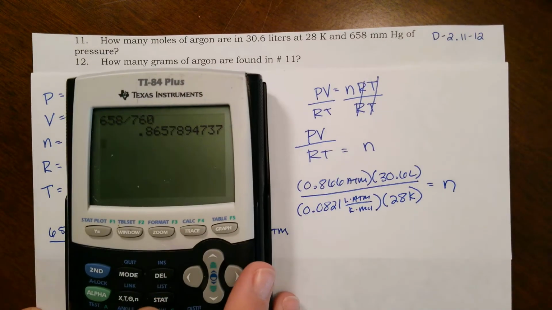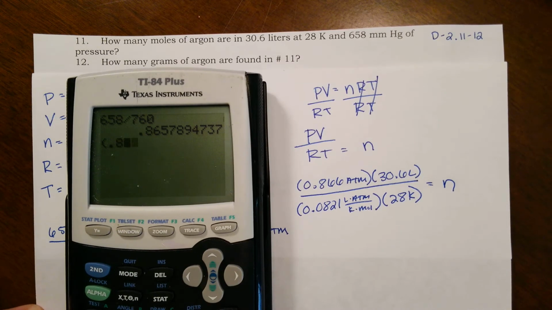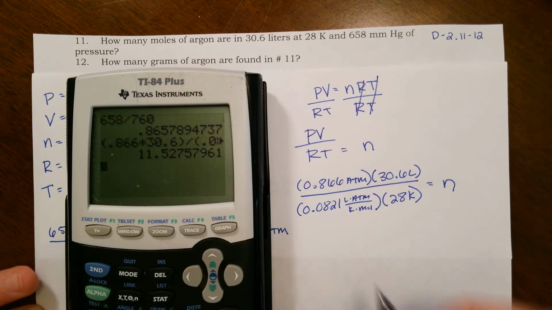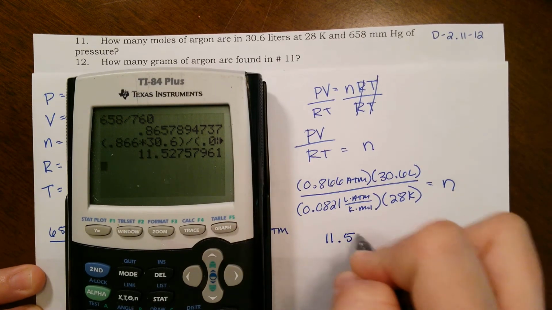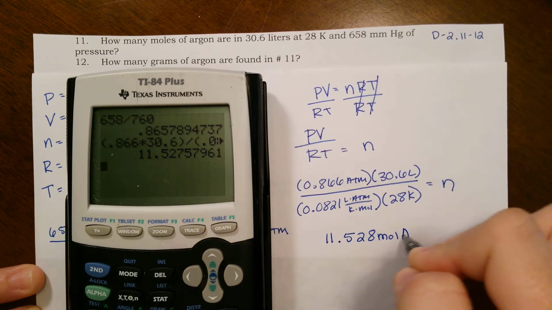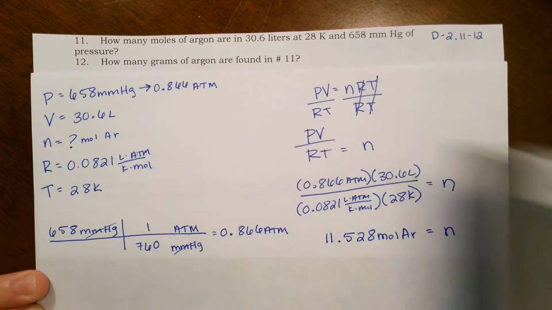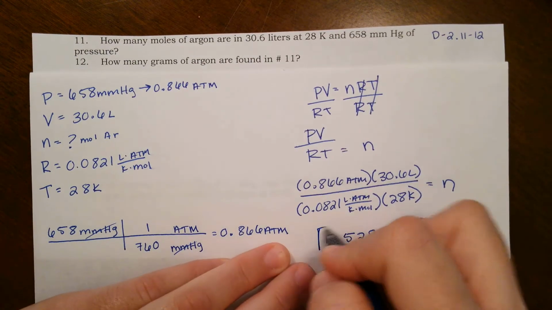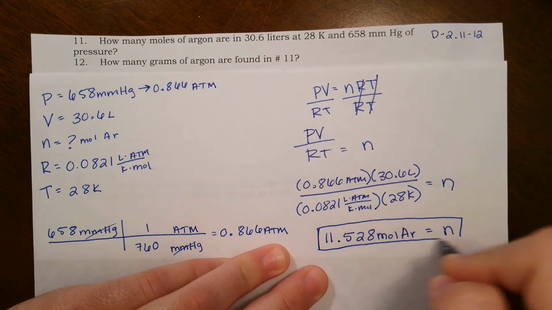Let's plug it on in. 0.866 times 30.6, close parentheses. You always need parentheses around the tops and bottoms. Divided by open parentheses for the bottom, 0.0821 times 28, close parentheses, hit enter. We get 11.528 moles of argon for this problem. So this is your answer for number 11.